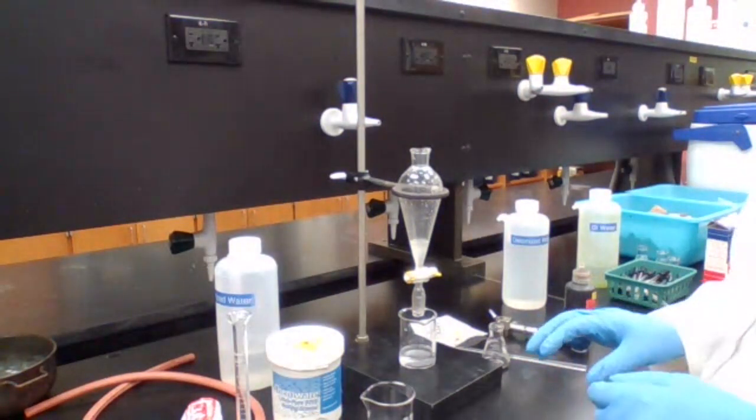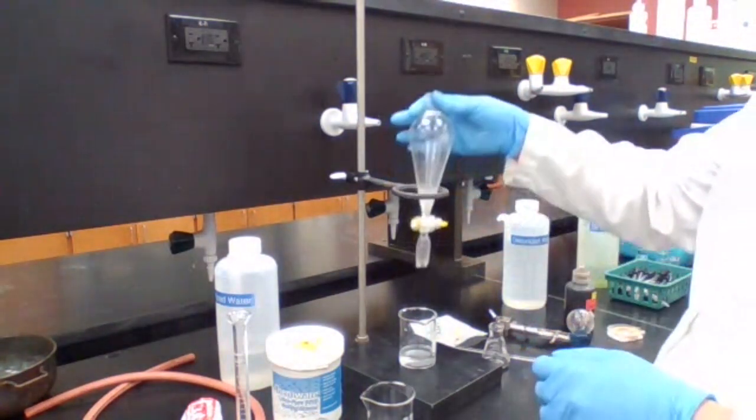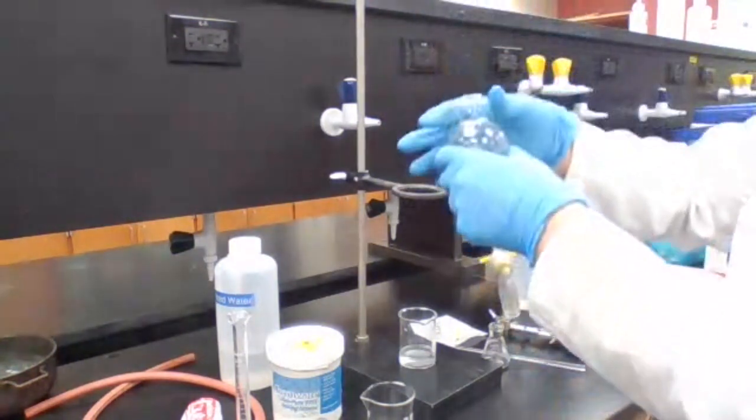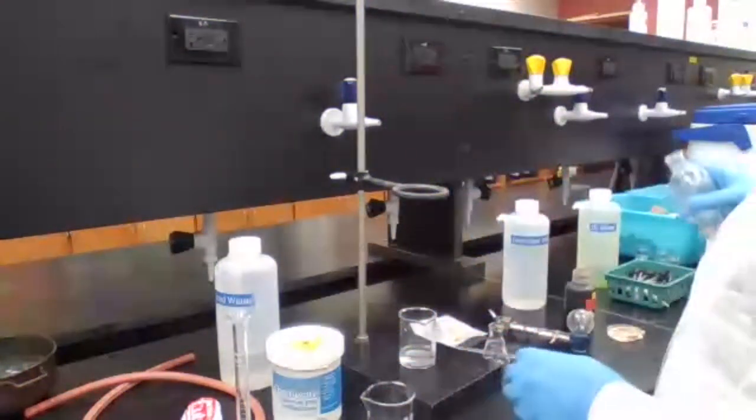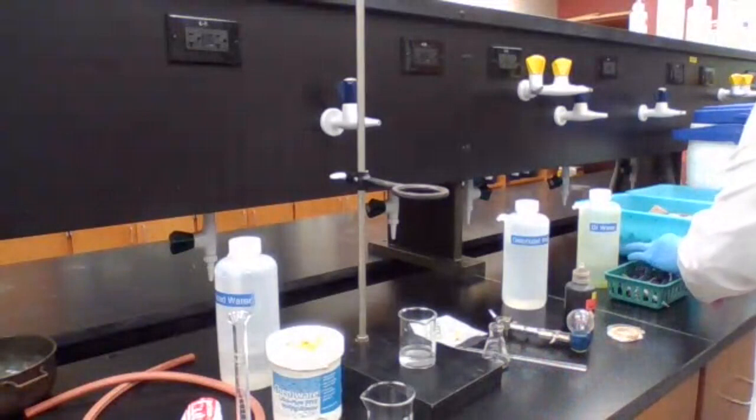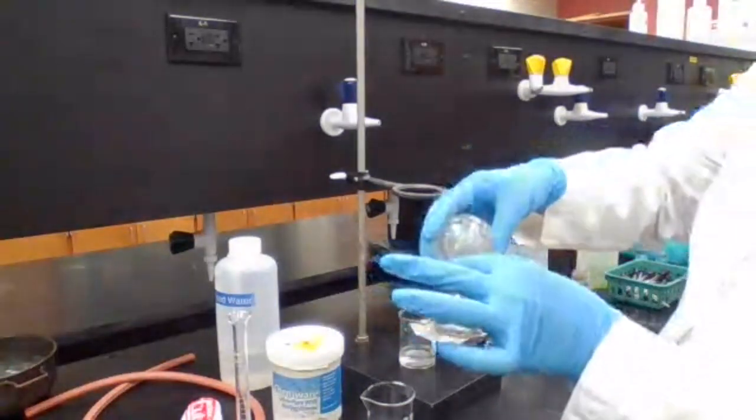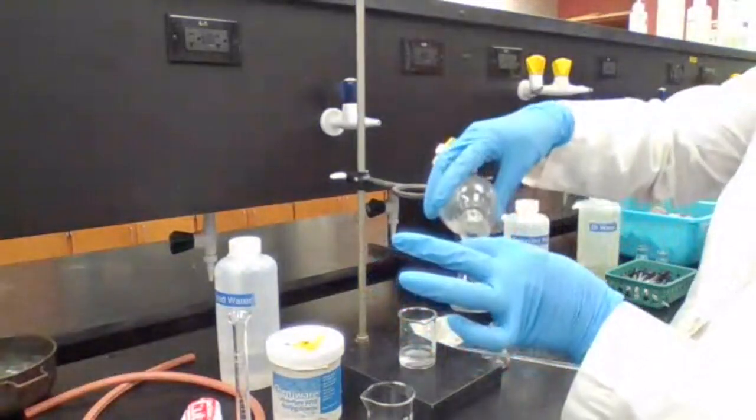Okay. To remove, place in a small dry Erlenmeyer flask.